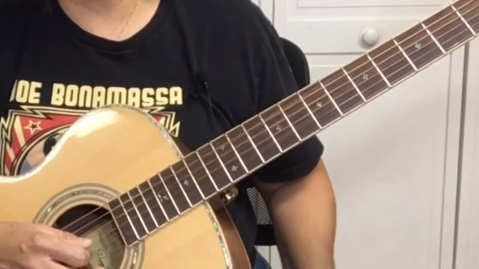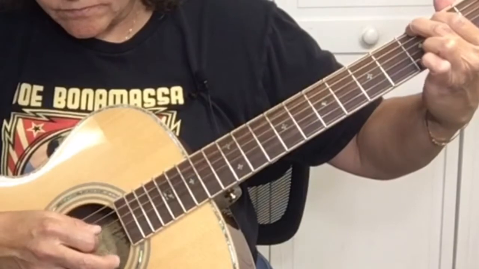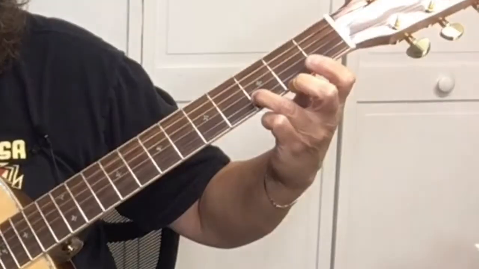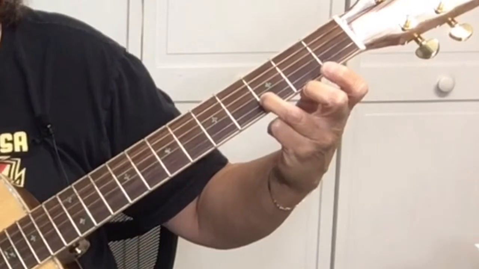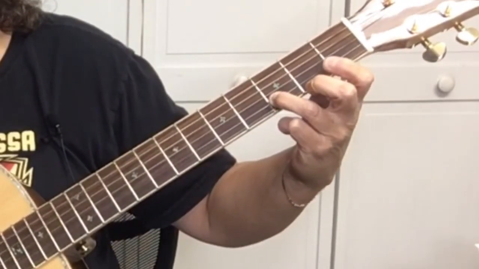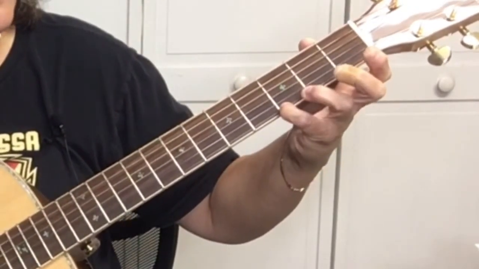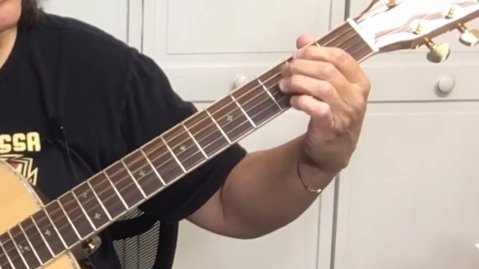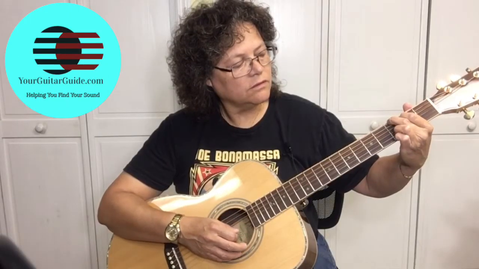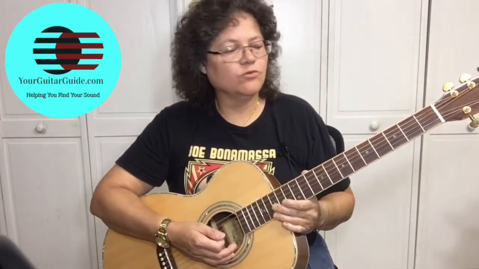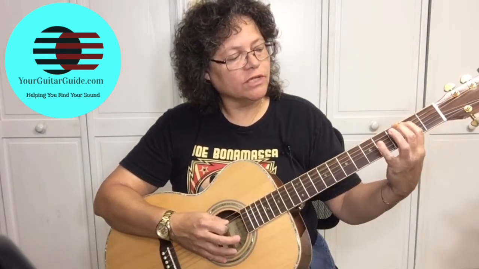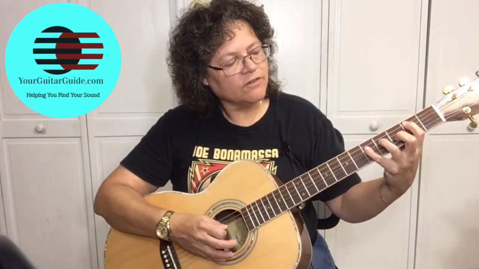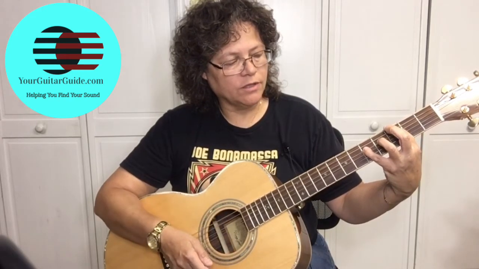The 3rd string is a G, open G. The 3rd fret of the B string is another D. High E string covered at the 3rd fret is another G. And how do we find them? 1, 2, 3, 4, 5, 6, 7, 8, 1.